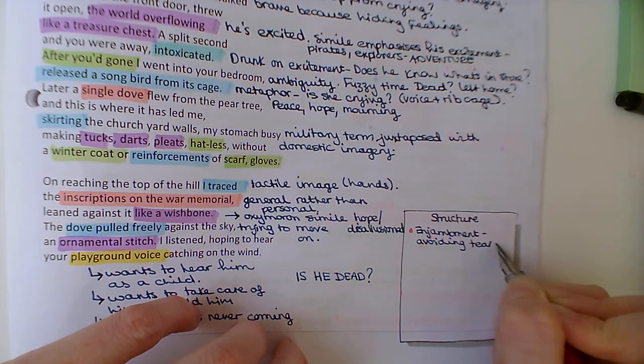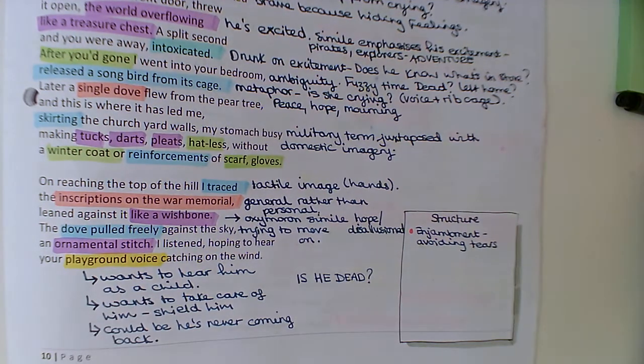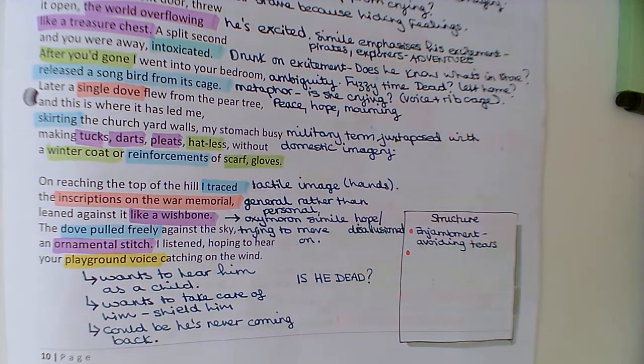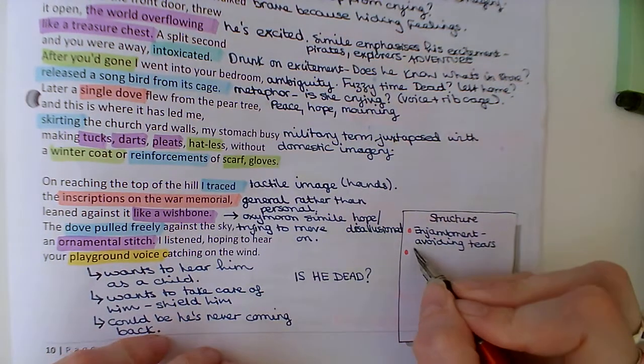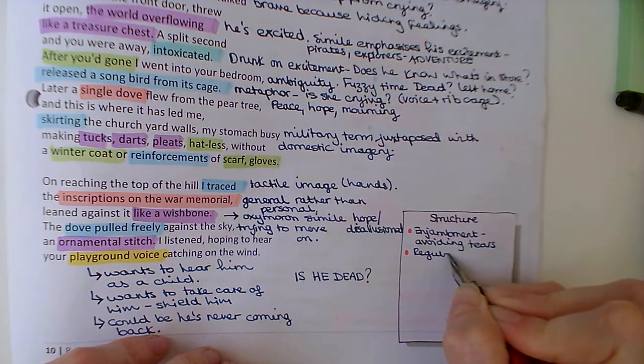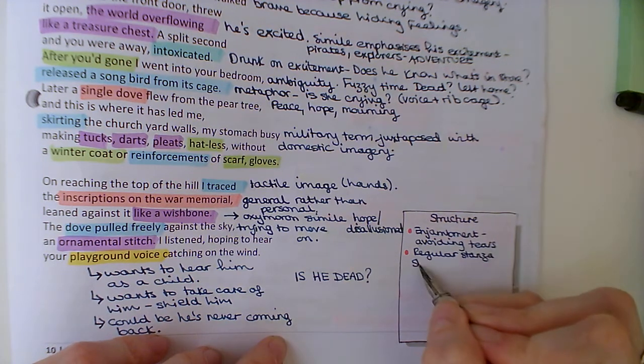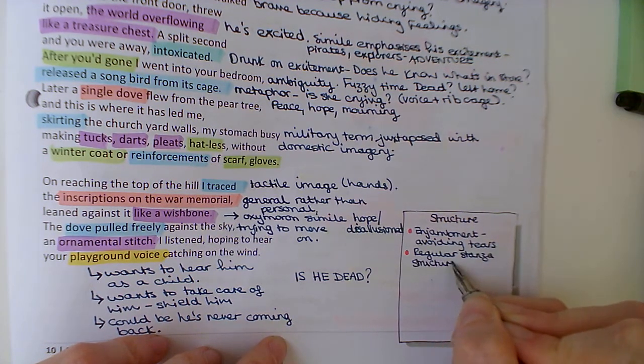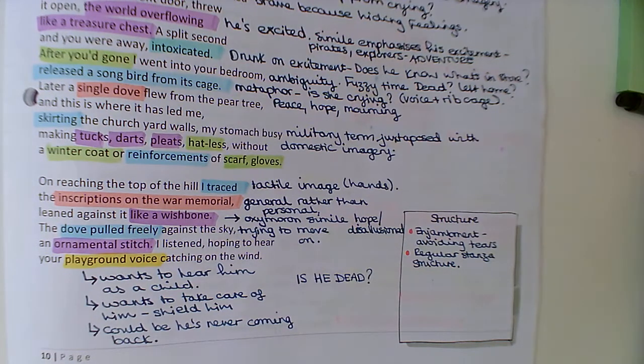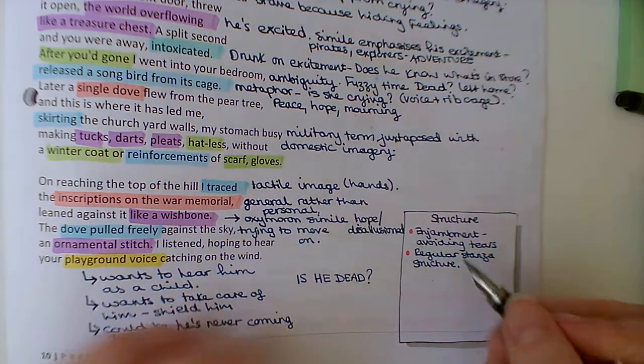And we talked about the idea that the stanza structure is regular, but it's not regimented. Which I find quite interesting, because she's a military mother. It's a military family. So it's regular but not regimented because she's not a soldier. Okay.